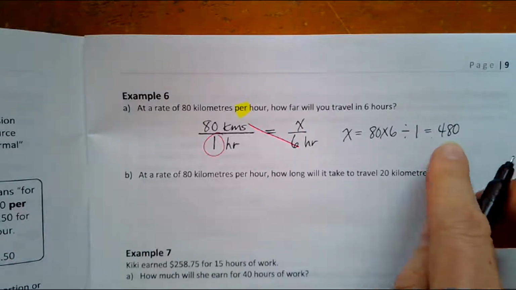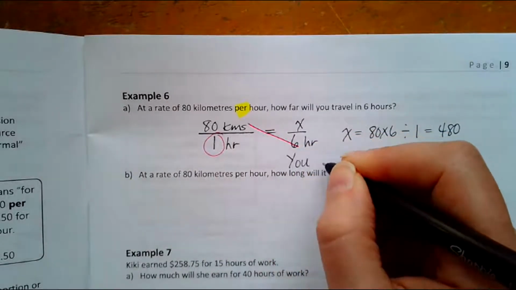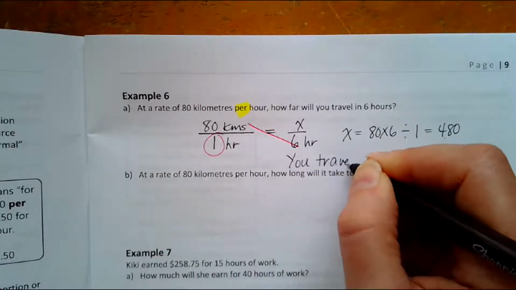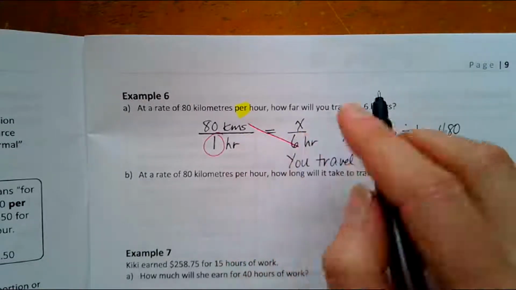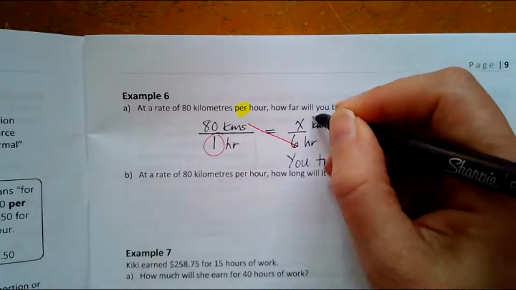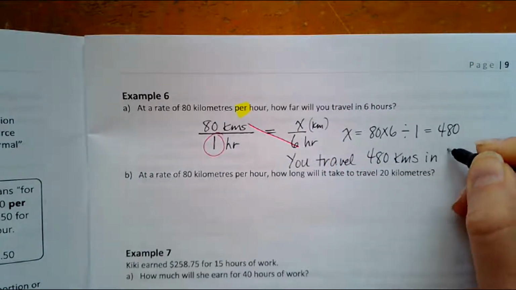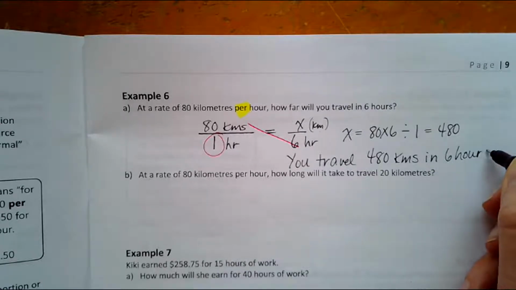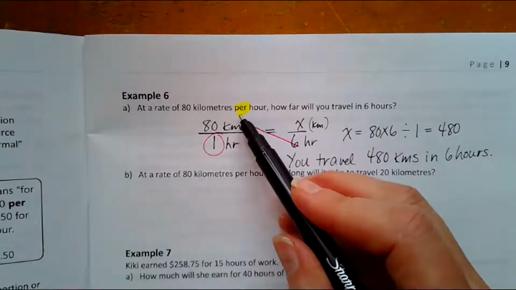Okay, that's my answer. This is a word problem though, so I have to answer in words. You travel 480. Now remember, you have to use the units. This was kilometers, right? So 480 kilometers in 6 hours. Okay, exactly similar. It's a little harder to set up, but as long as you know that keyword, that's your cue.